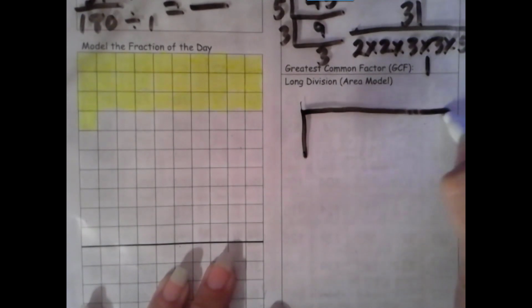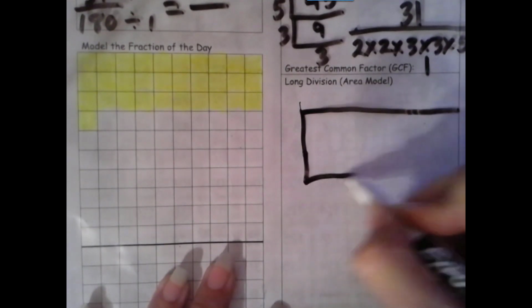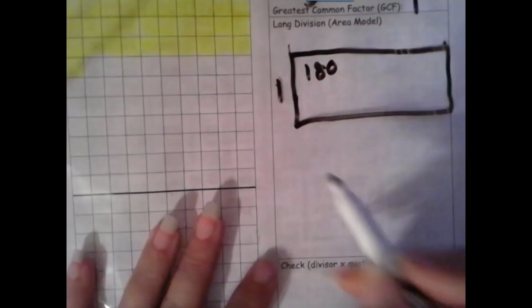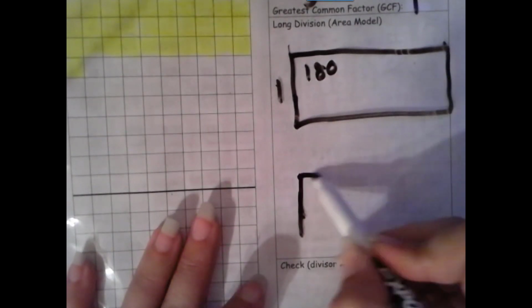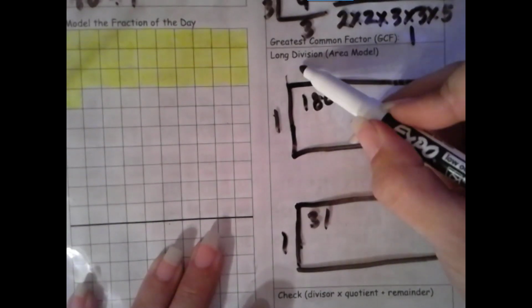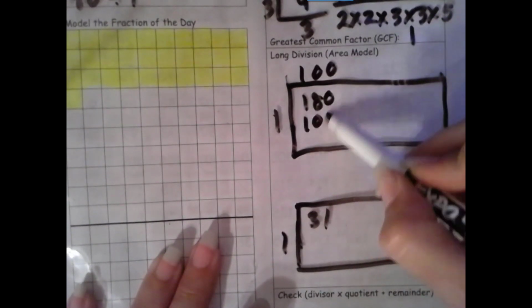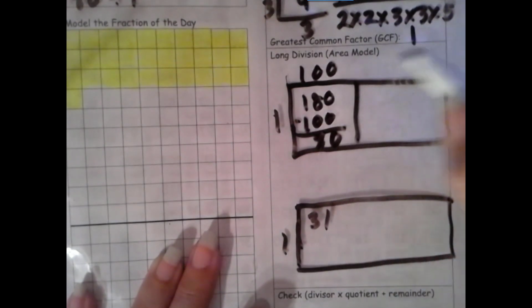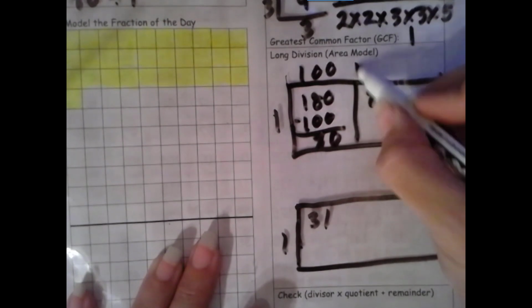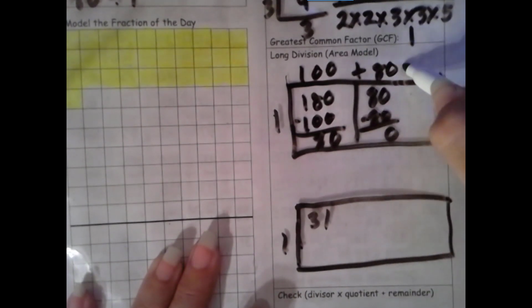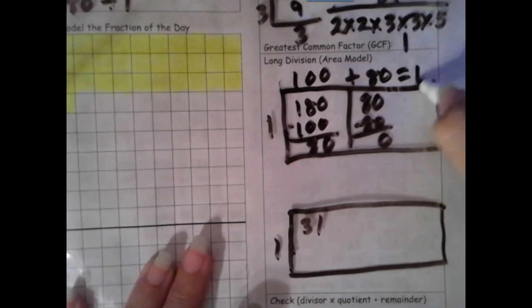So 180 divided by 1, and 31 divided by 1. 1 times 100 is 100. Number's the same, zero's the game, more on top, no need to stop. Bring it over here. 80 times 1 is 80. Number's the same, zero's the game. Add our partial quotients, we get 180.